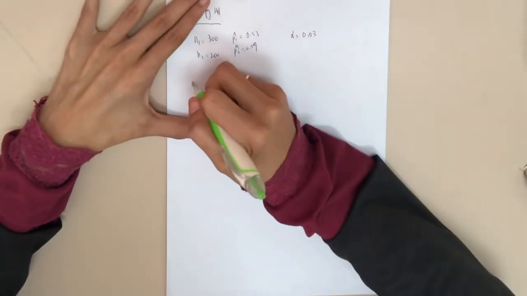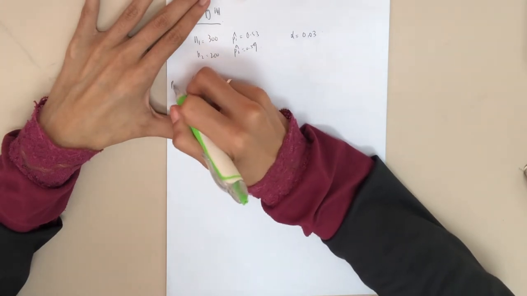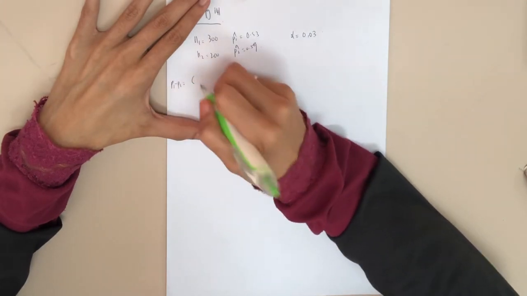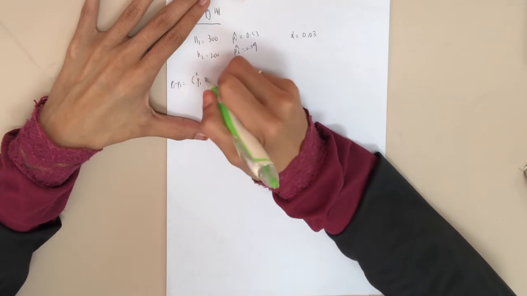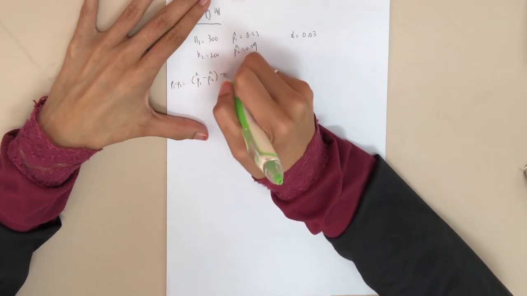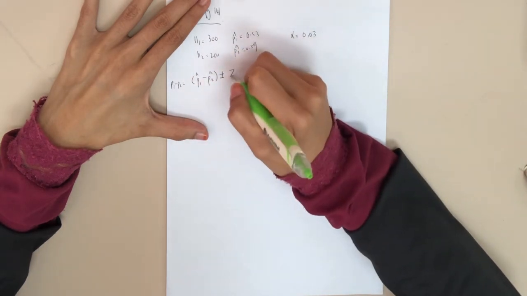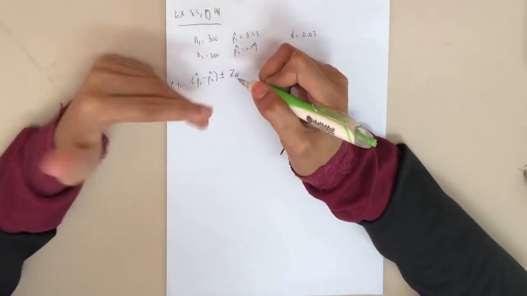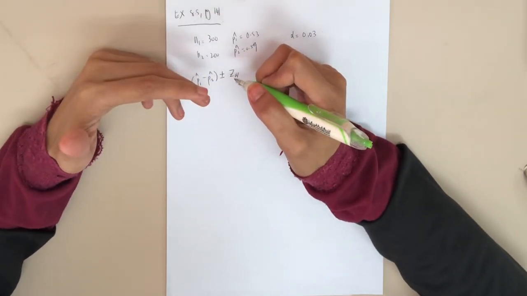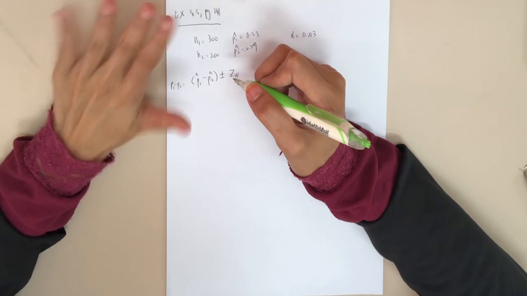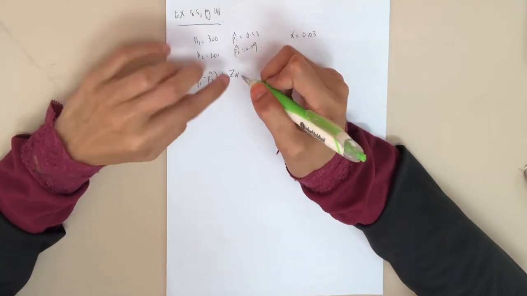So, okay, P1 minus P2, right? So it will be P1 hat minus P2 hat plus minus Z. Okay, we are doing Z. For proportion, it is only considered as large sample only. They have no small sample, so we just focus on Z.